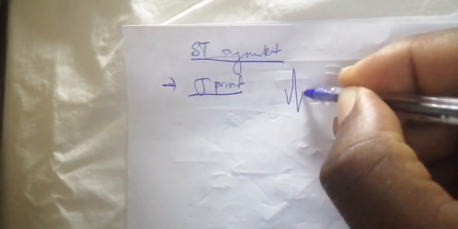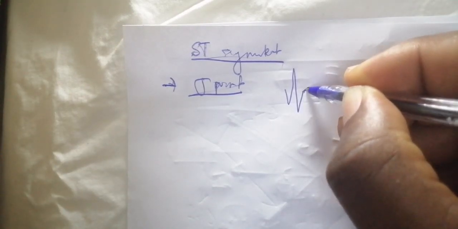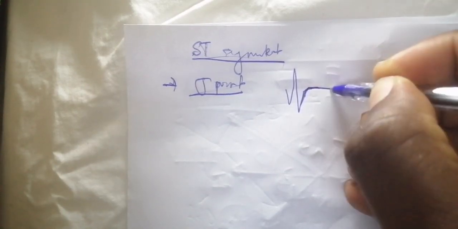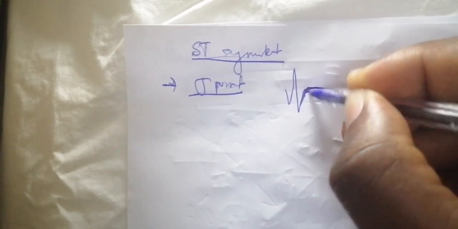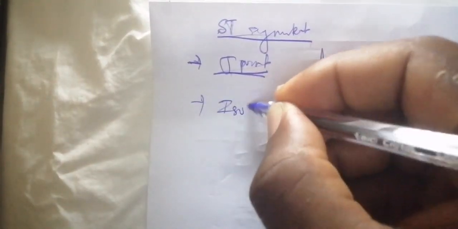So when you have a QRS complex like that, the junction between the QRS complex and the ST segment is the G point. It is from this G point that you measure the isoelectricness of the ST segment. Is it clear? So you have to first evaluate the G point. Now from the G point, you can visualize if the ST segment is isoelectric or not.